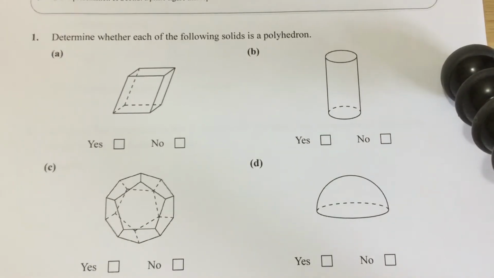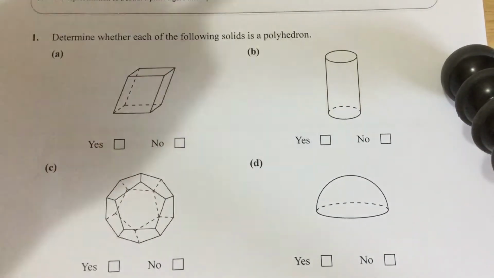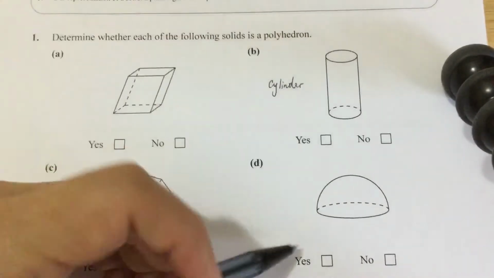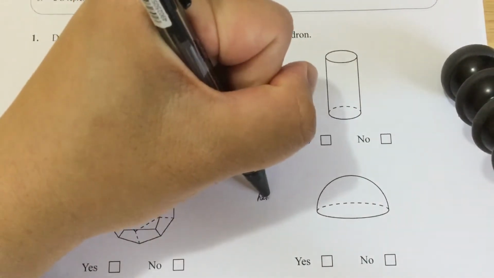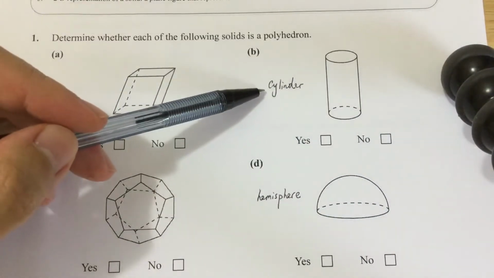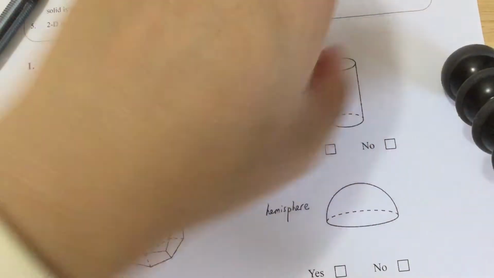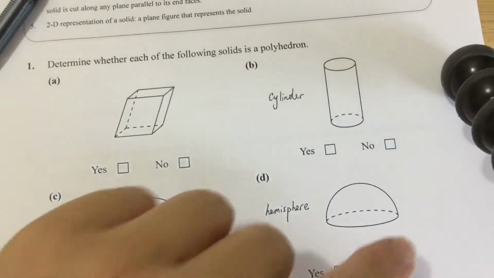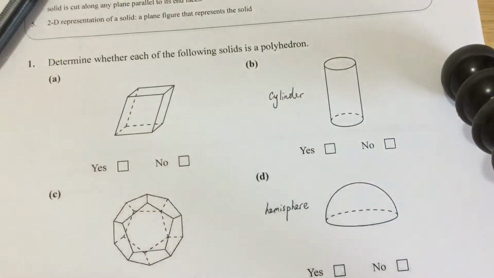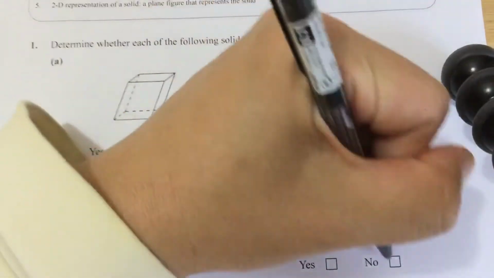Okay, now we will tell you the answer. First of all, look at this. This one is a cylinder. You can call it cylinder, 圓柱體. And this one is called hemisphere, 半球體. You have learned it in geography. You can know that for every cylinder and hemisphere, we can roll it because we can put it down here and then just wheel and roll it. And if we turn the hemisphere to the other side, it cannot be fixed and it cannot stay on a table. So these two are not polyhedrons.